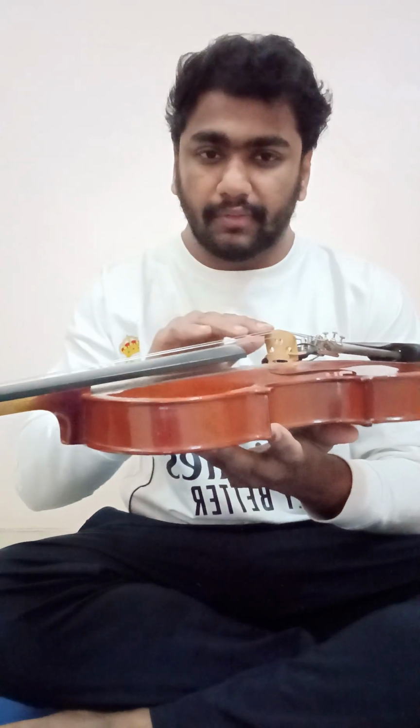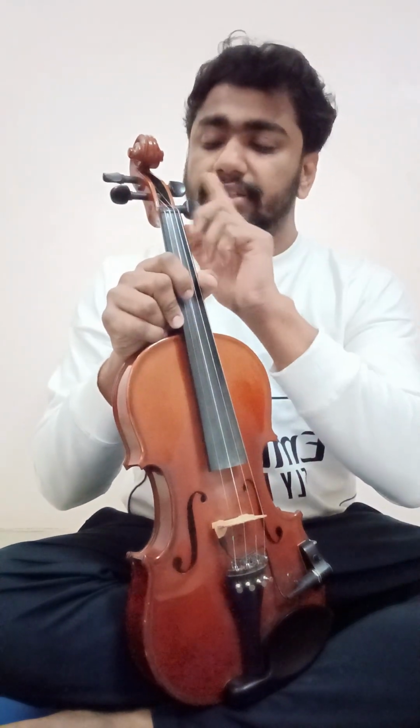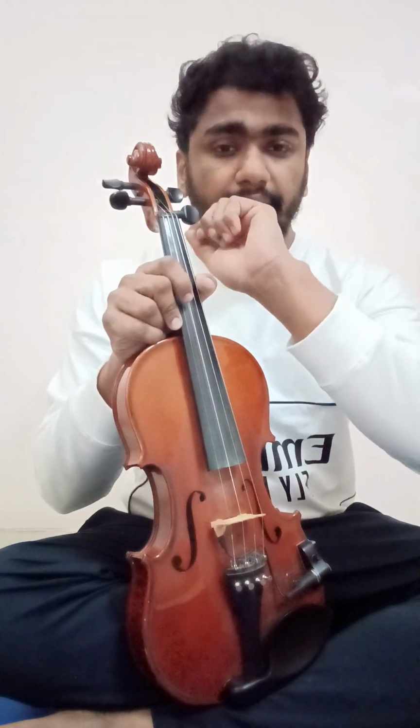The strings are held and balanced by this, which is known as the bridge. And this key type thing is known as the peg, or barreda. So two names, barreda or pegs. This is mainly for tightening and loosening the strings. If the violin is out of tune, we have to tune it by tightening or loosening it.